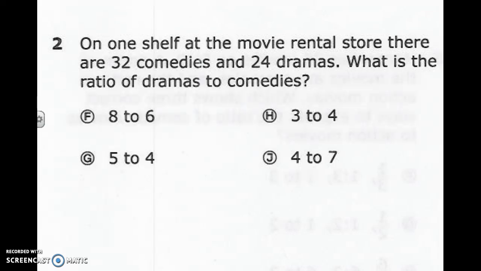On one shelf at the movie rental store, there are 32 comedies and 24 dramas. What is the ratio of dramas to comedies? Okay, again, I see the word ratio, so I know that it is going to be a ratio question. What's very important is location. Where is the word ratio located?